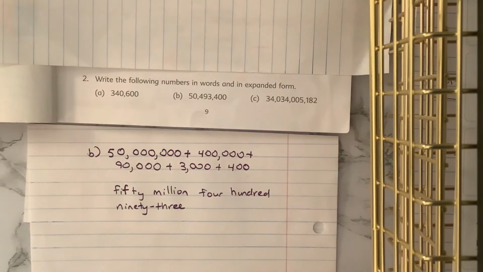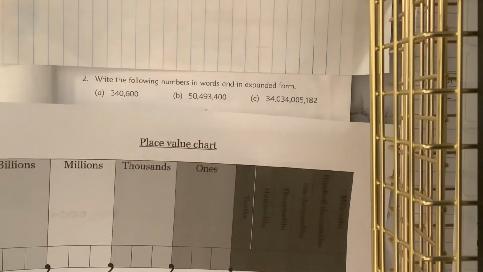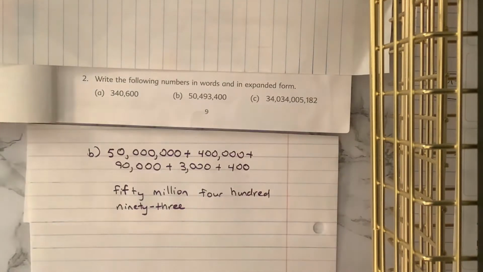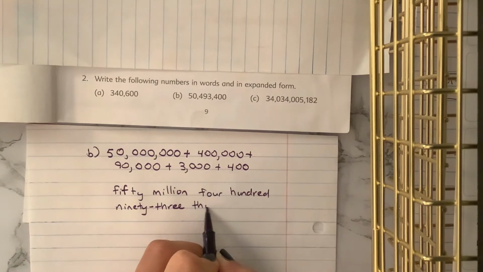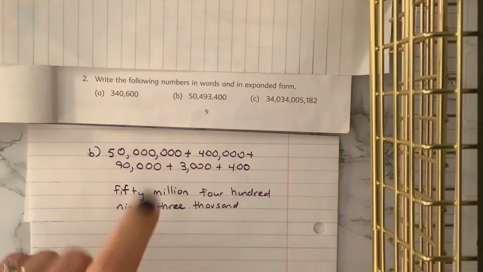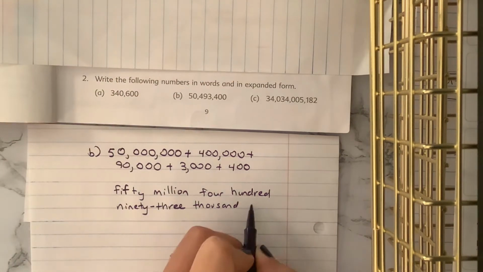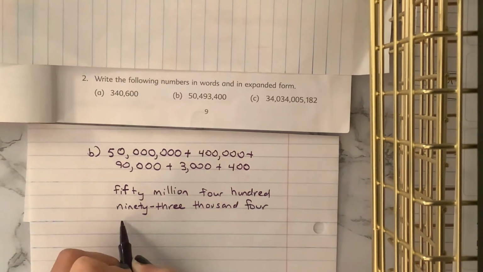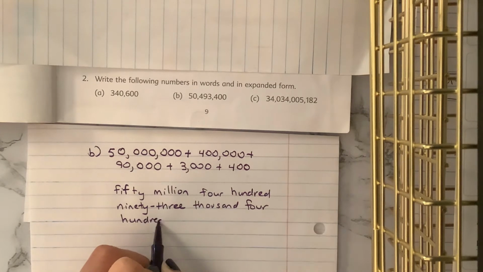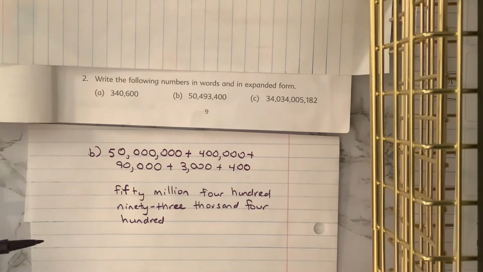Again, 493 what? We look at our place value chart. 493,000. And then we look at our last set, 400. And this is ones, 400. So our written in words would be 50,493,400.